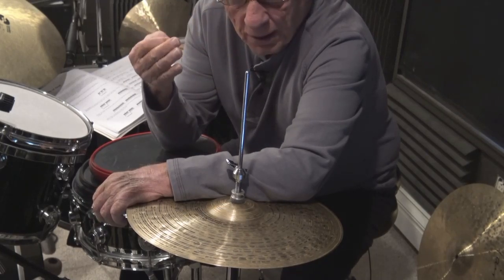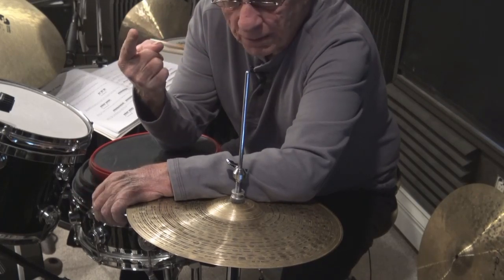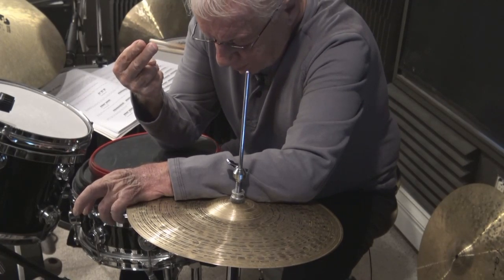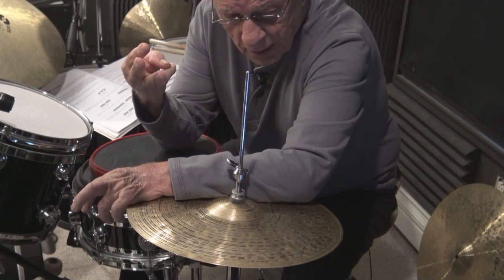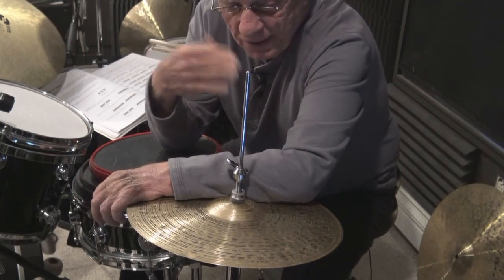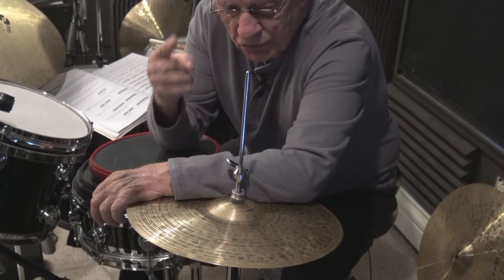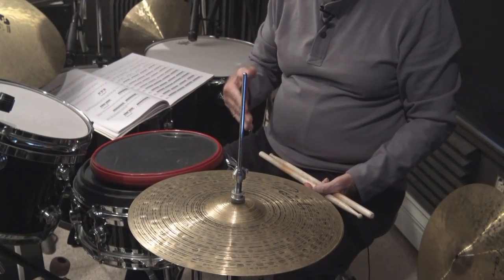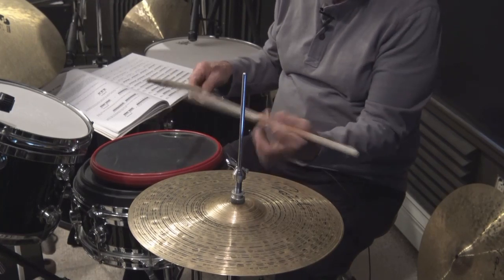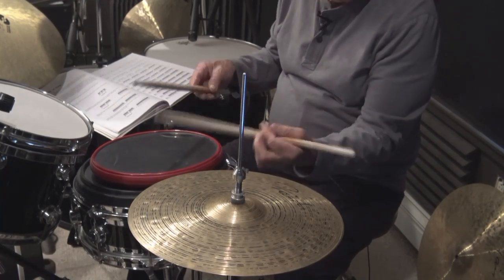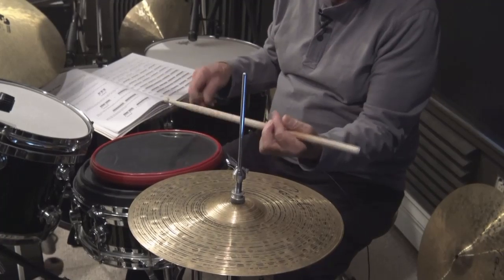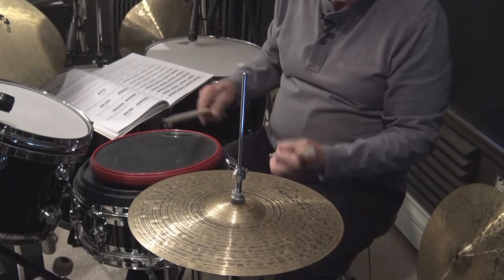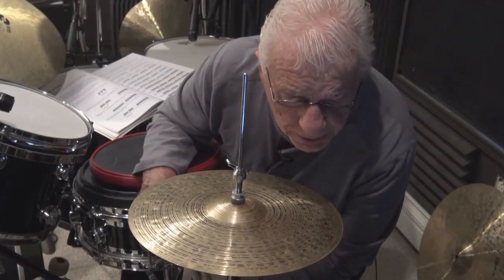So I have 9. So I have 1 and, which would be 3. 2 and would be 6. 3 and would be 9. But I'm not accenting anything except the first note of the first triplet. And I'm trying to stay away from a triplet feel, but I'm thinking triplet. 1, 2, 3. 1, 2, 3. Does that help you out there, Pete?